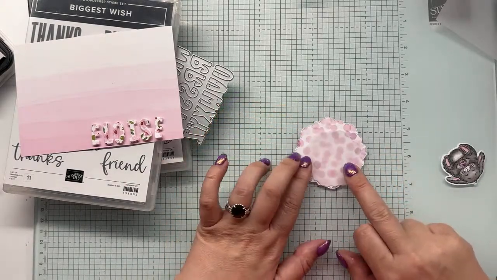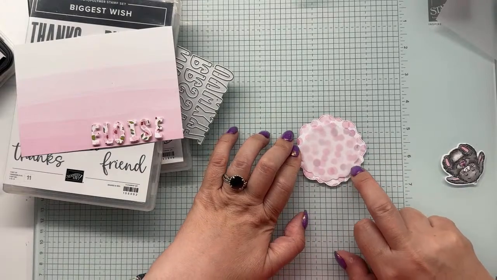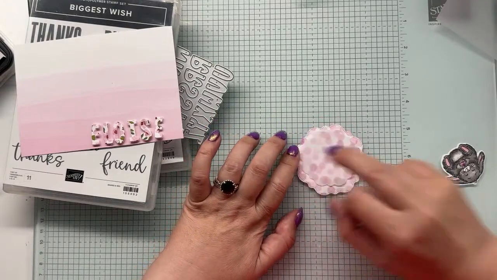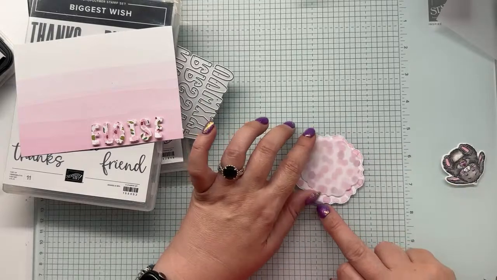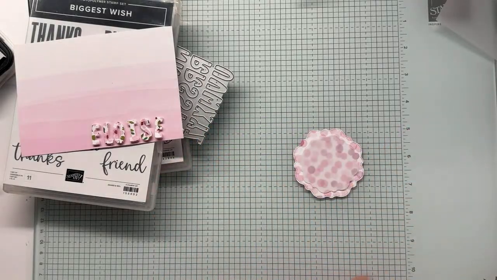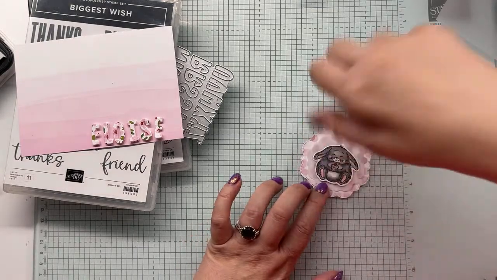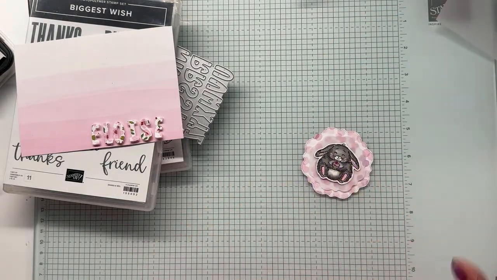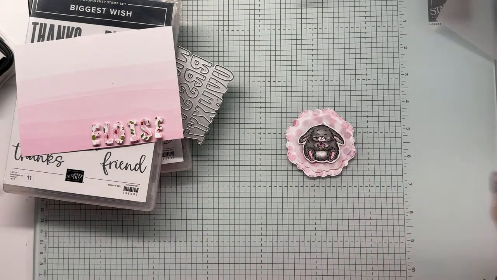So you can still see all of our pattern through here. So all of our pattern is still there, and then we will have our bunny on top, and I think that looks perfect. So I'm going to build this.